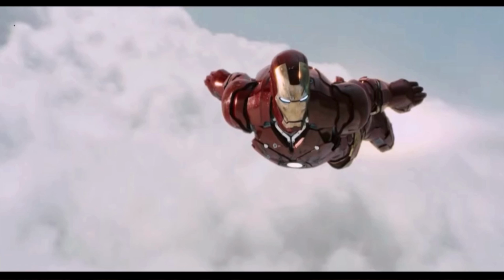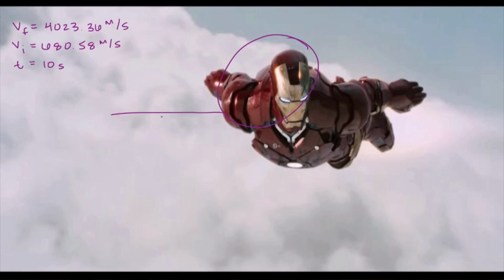Let's look at what occurs when the forces are unbalanced. In the Avengers, we see Iron Man flying next to a missile, traveling at hypersonic speeds, approximately 4,023.36 meters per second. How much force would be needed to accelerate from 680.58 meters per second to 4,023.36 meters per second in 10 seconds? Now we know the force of lift, drag, and weight. Let's make another force diagram representing unbalanced forces.